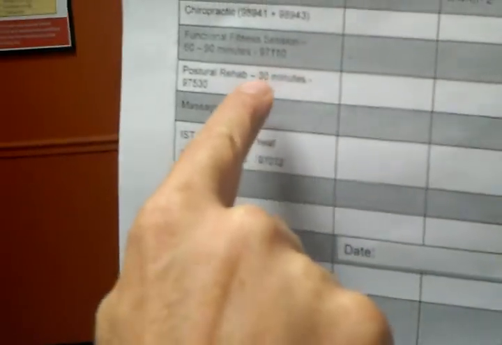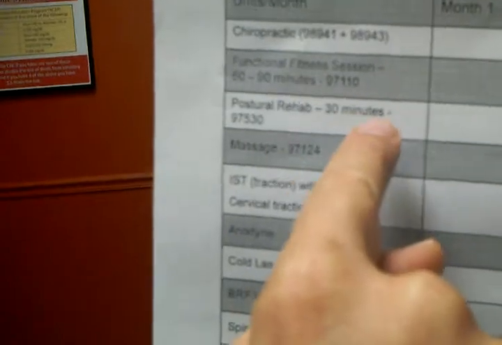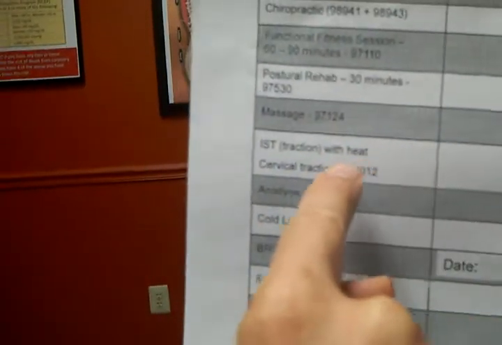Are we going to do any 60-minute functional training sessions? Are we going to do any posture preps and posture rehab? These tend to be 1-hour sessions. These tend to be 20 to 30-minute sessions. Are we doing any massage in their care plan? Are we doing intersegmental traction or any flexion distraction?